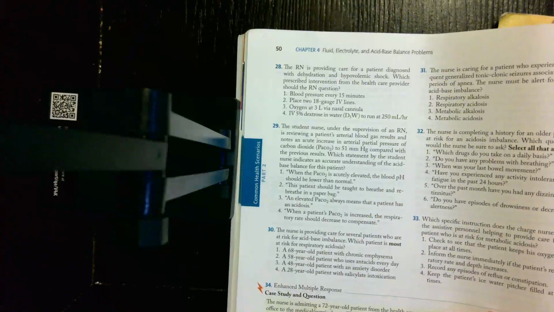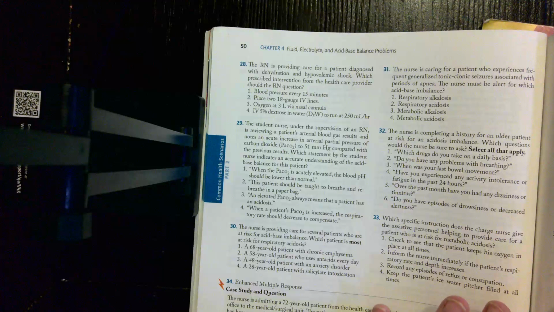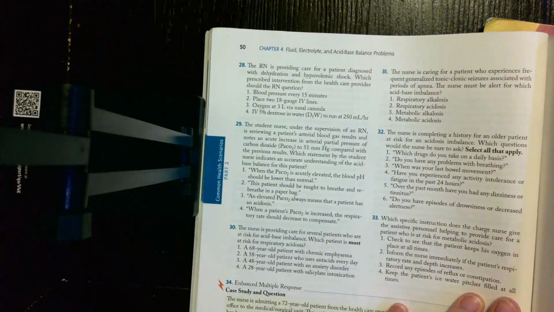Okay, so 31. A nurse is caring for a patient who experiences frequent generalized tonic-clonic seizures associated with periods of apnea. Apnea means they stopped breathing. The nurse must be alert for which acid-base imbalance: respiratory alkalosis, respiratory acidosis, metabolic alkalosis, or metabolic acidosis. If you picked number 4, you're absolutely correct.